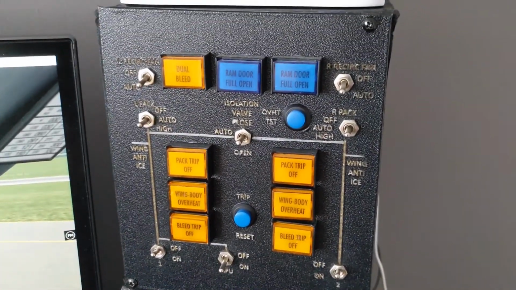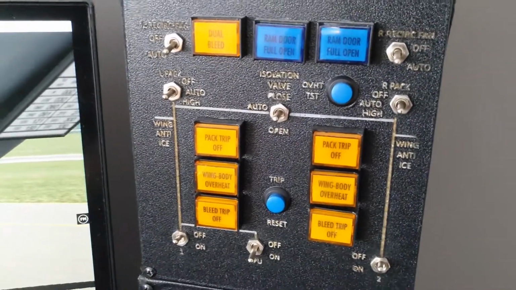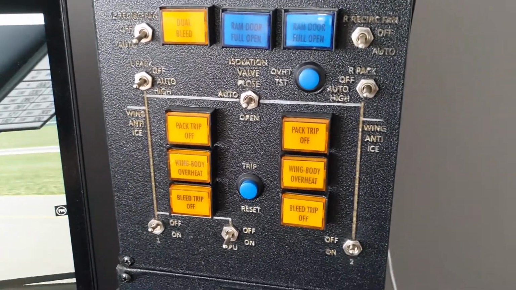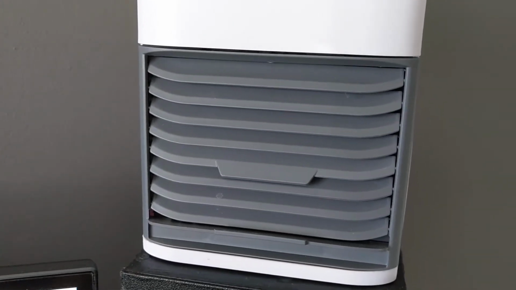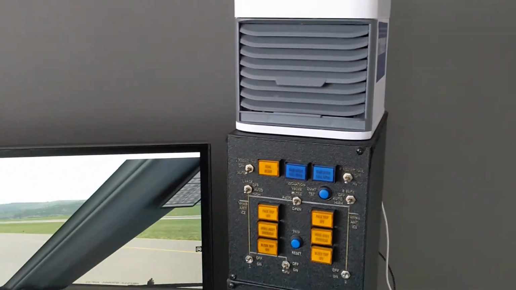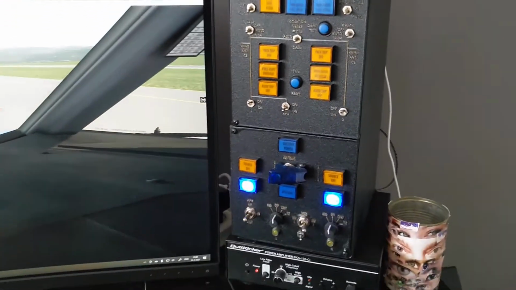On top here you see a panel for the air conditioning. And this is my air conditioning. It can get hot in this room, so that's to provide some cool air.